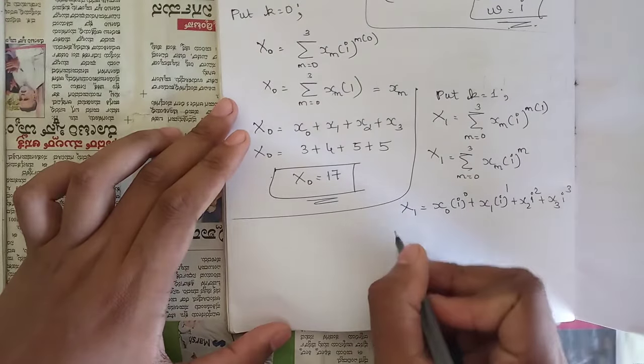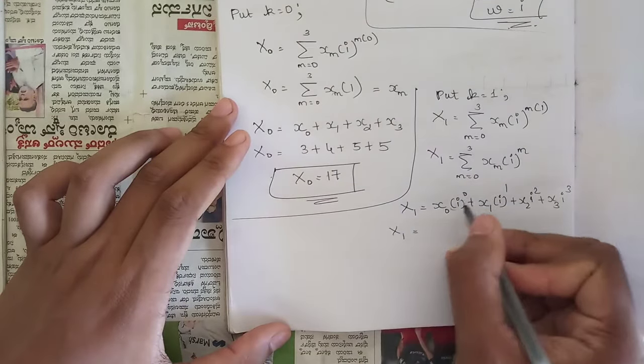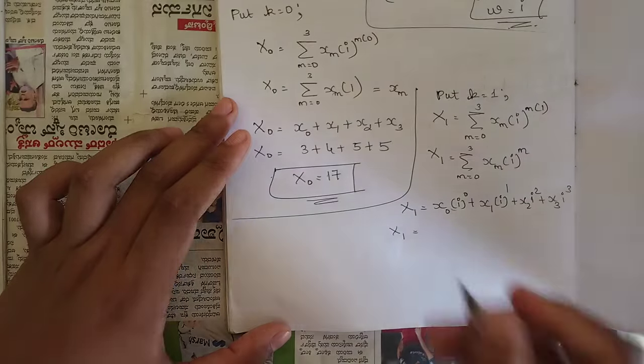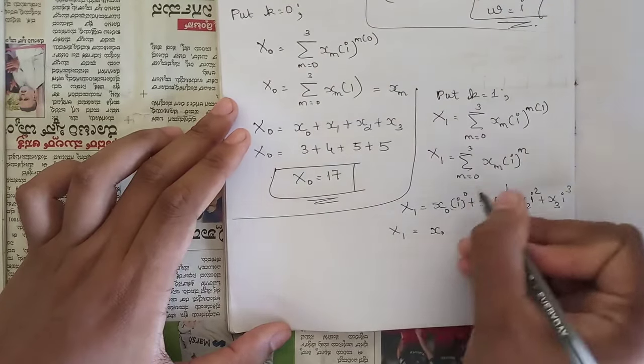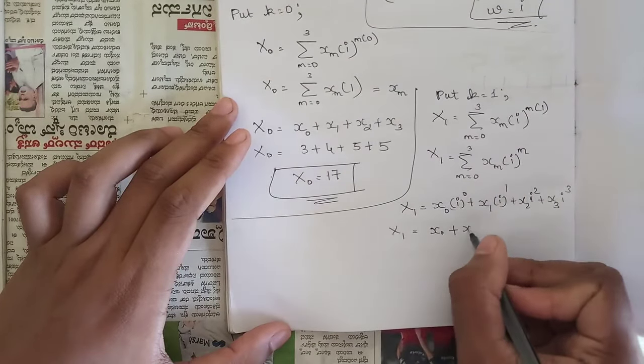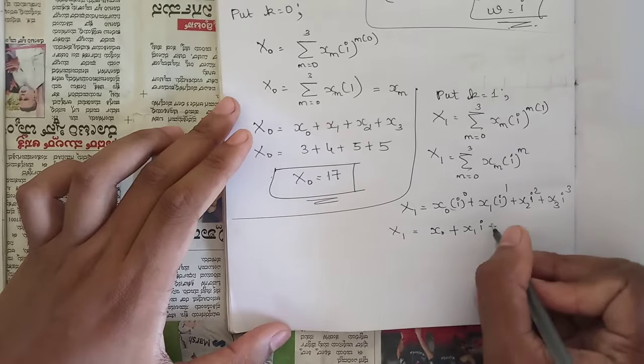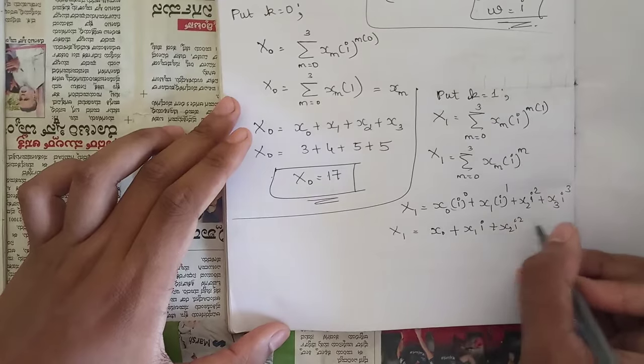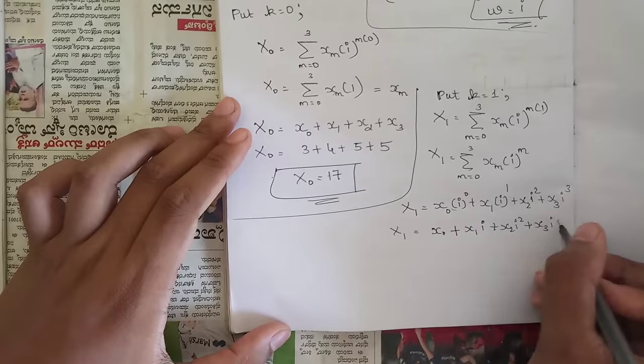So now we need to solve this. I to the power 0 is 1, so x0 into 1 is equal to x0 plus x1 into I plus x2 I square plus x3 I cube.